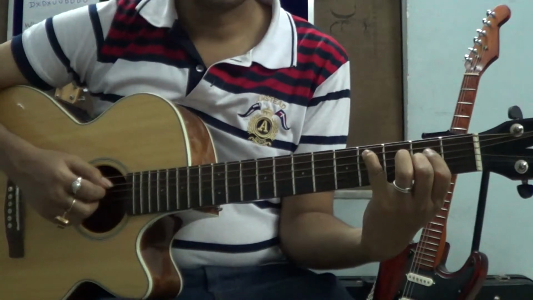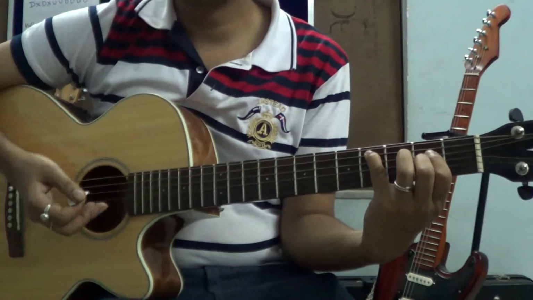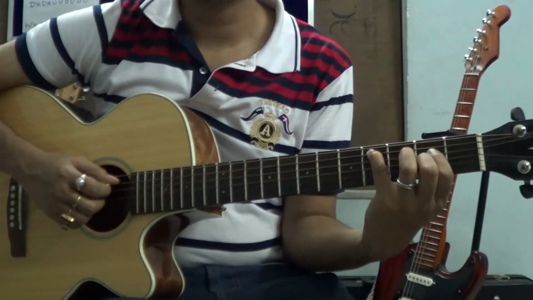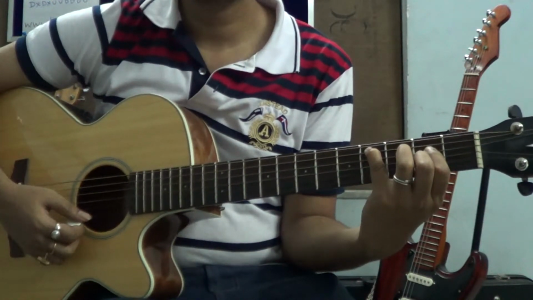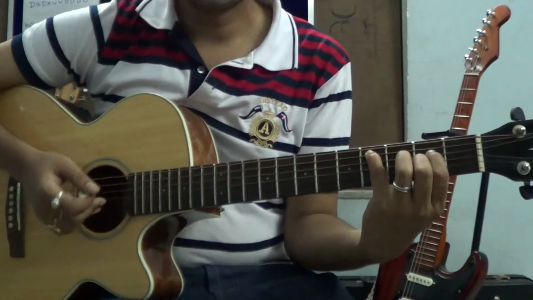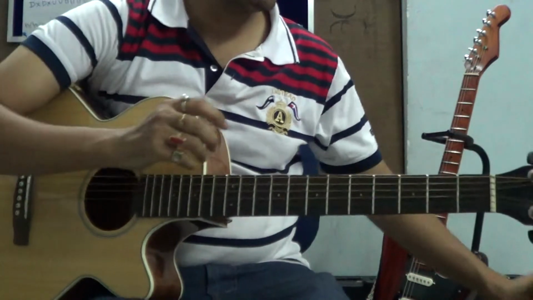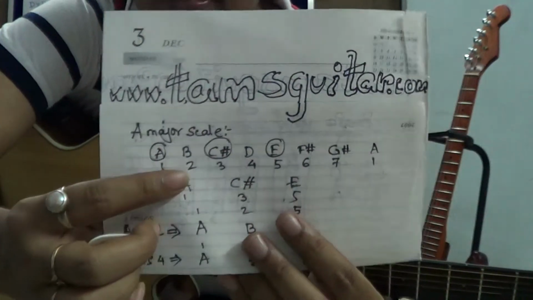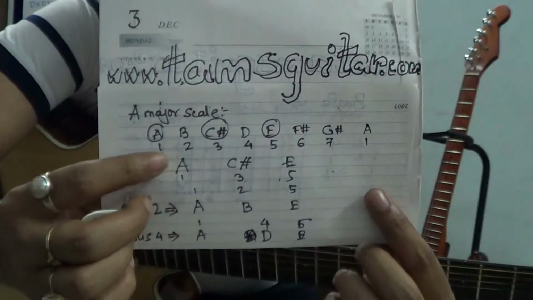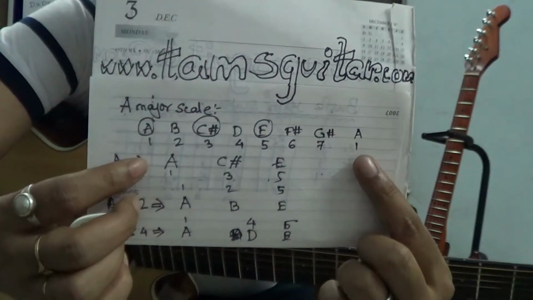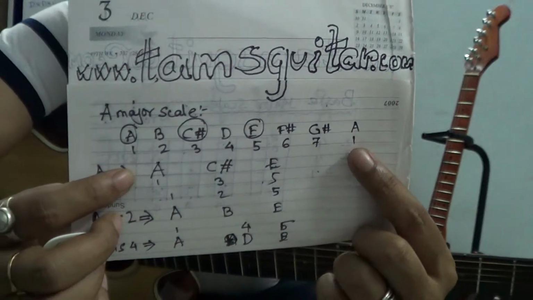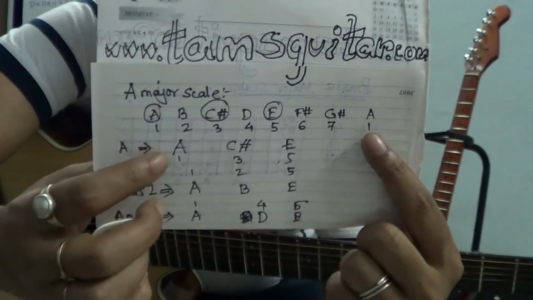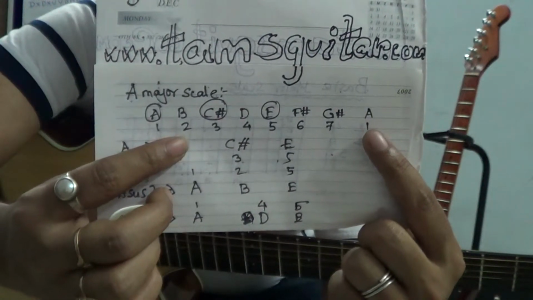You are adding the third on the bass and also keeping the 2nd string open, which means this is a suspended 2 kind of a thing. Sorry, not suspended 2. This is add 9. I'll explain another thing to you. This is the 2nd note, and sometimes we call the last note of the scale, which is 1 itself, as 8. After 7 you get 8. So in the next octave you start counting, the 2nd will become 9.